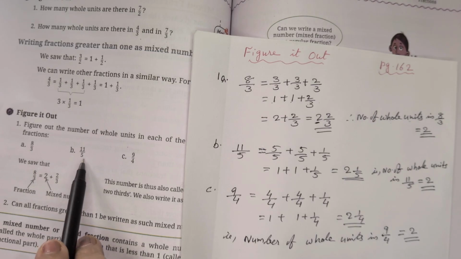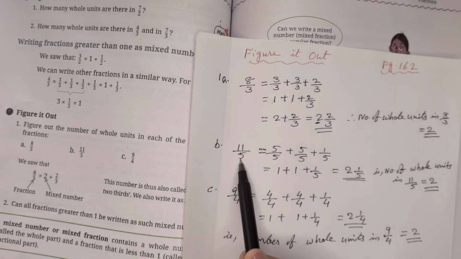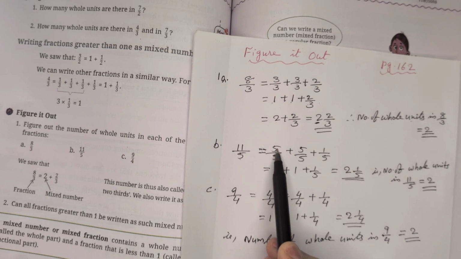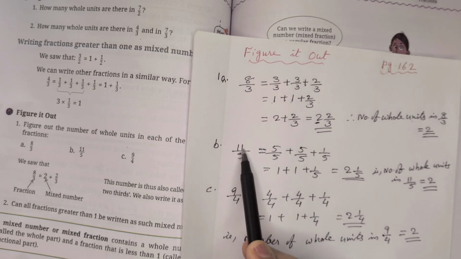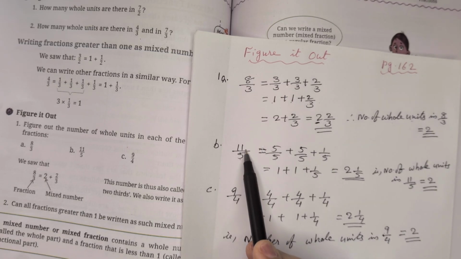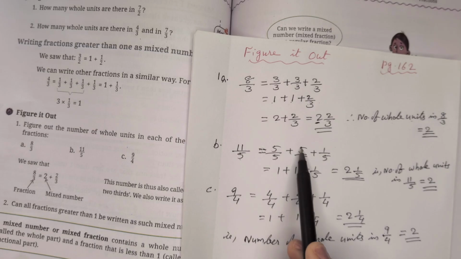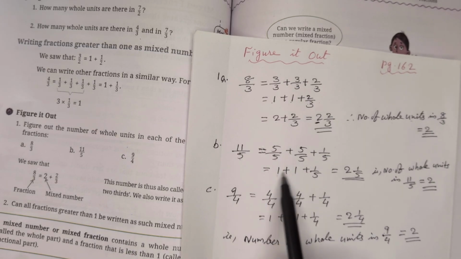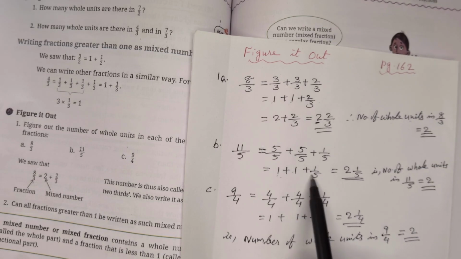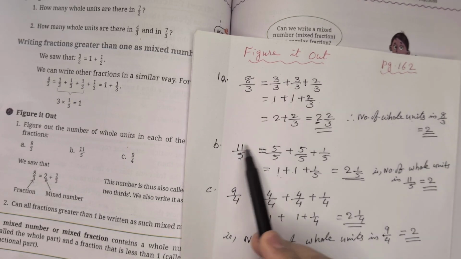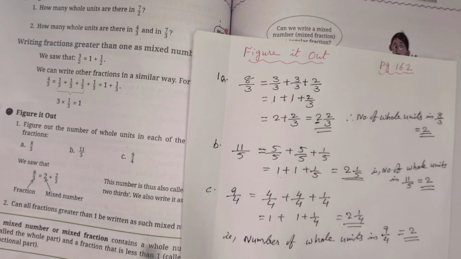B, next number, 11 by 5. The denominator is 5, so we can split that as 5 by 5 plus 5 by 5. Now 5 plus 5, 10, and 1 more, so that is 1 by 5. We split 11 according to the denominator: 5 plus 5, 10, plus 1 is equal to 11. And 1 plus 1 plus 1 by 5 is equal to 2 and 1 by 5. Number of whole units in 11 by 5 is equal to 2.